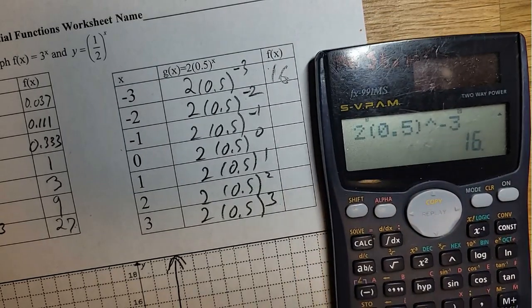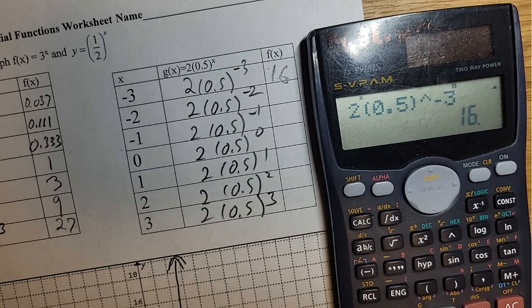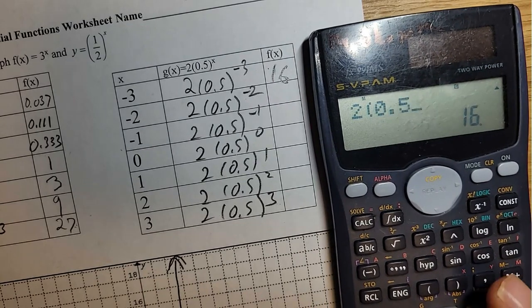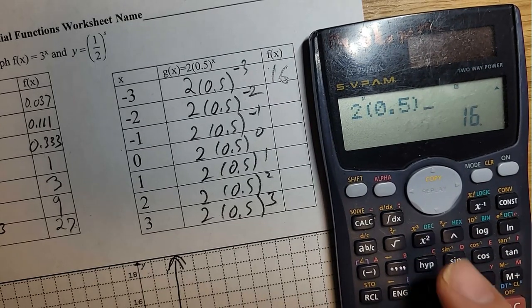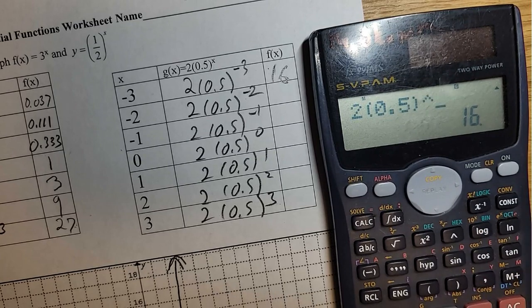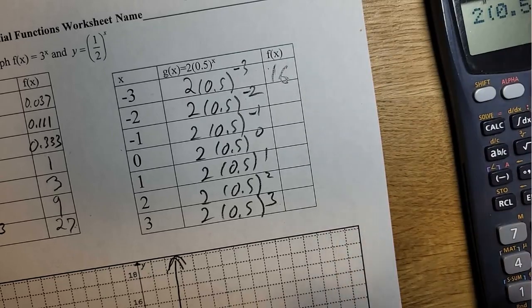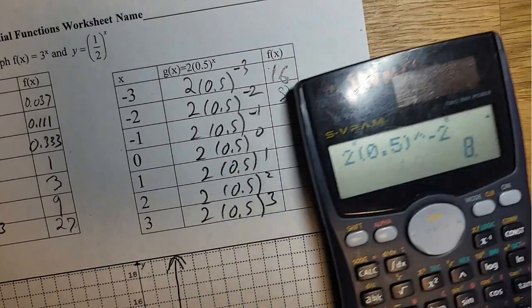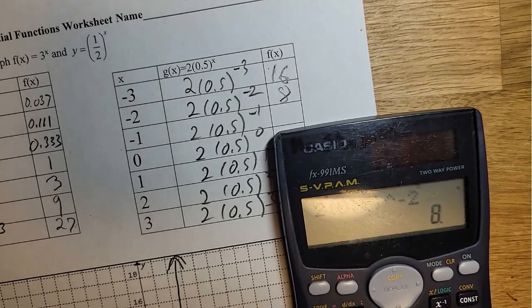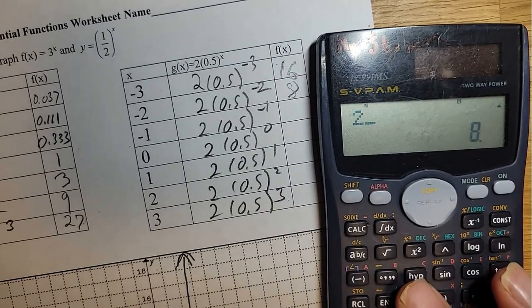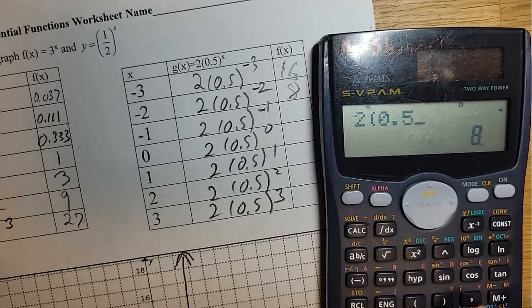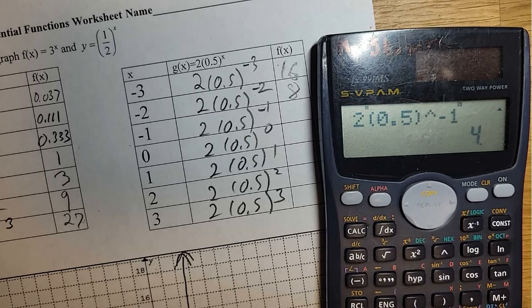I go to my calculator and put my equation in: 2, bracket 0.5, to the exponent -2, and I get 8. Put my 8 there. Then I do the next one. So I get 2, bracket 0.5 to the exponent -1, 4.